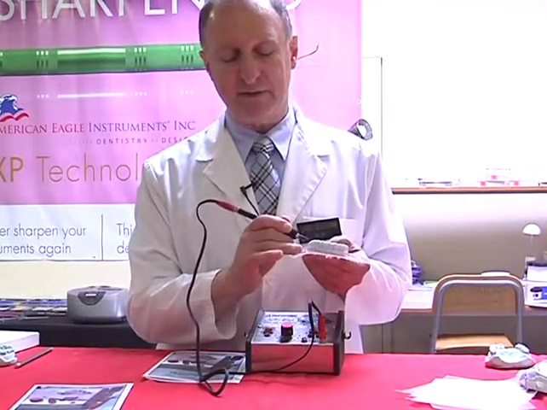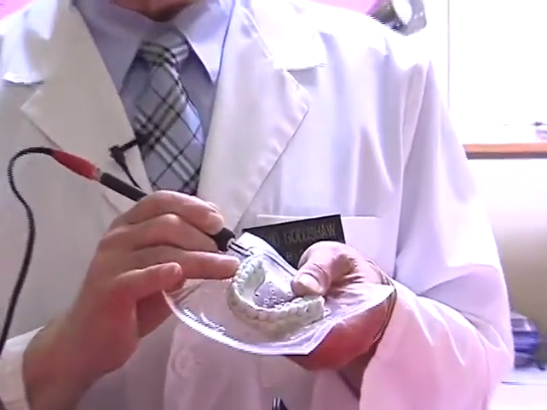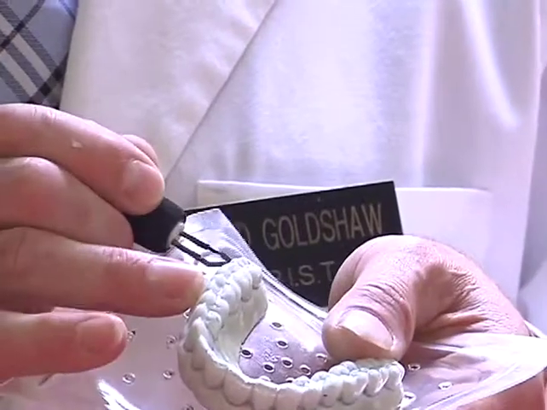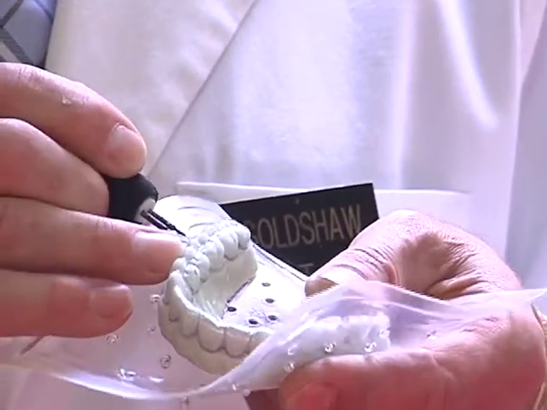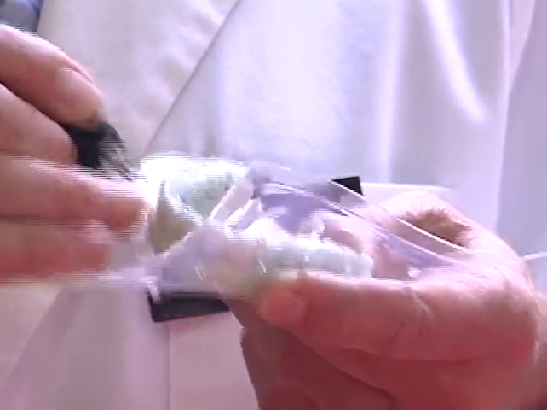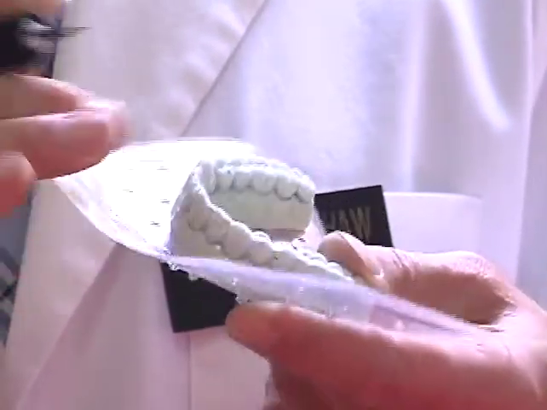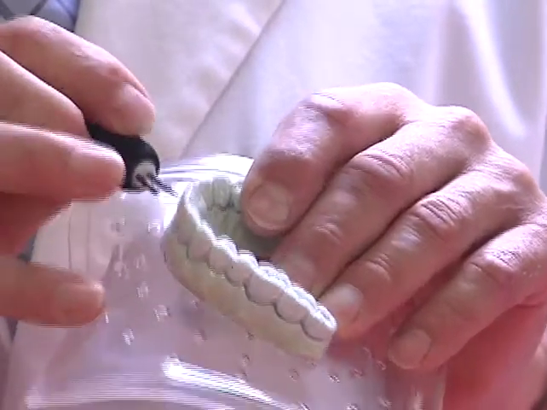I normally start posteriorly and work all the way around. As I start, I'm going to use a scalloping motion. This is the style of movement that I'll use, and I'll trim all the way down to the surface of the stone, with a light pressure, allowing the heat of the tip to penetrate through our thermoforming material as I scallop my way around.